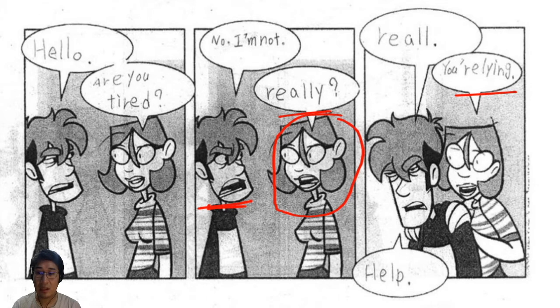Ibig sabihin, the one who questions, the one who poses the question, would want the respondent to acknowledge the question that was posed. Ibig sabihin, pag tinanong ng arguer na are you tired, the question implies that you have to acknowledge that you are actually tired.